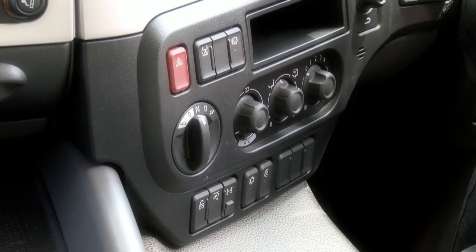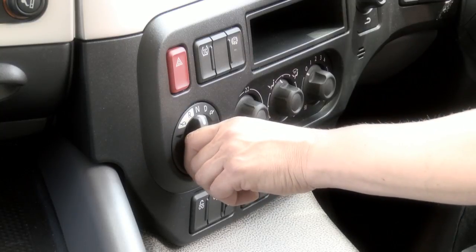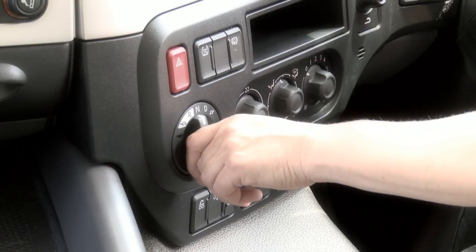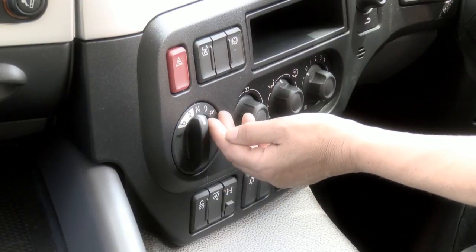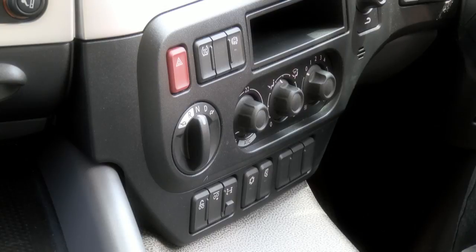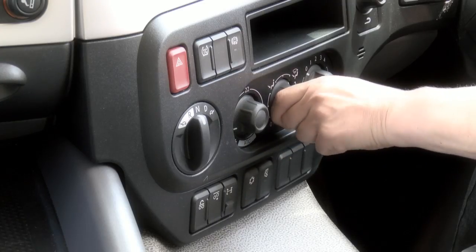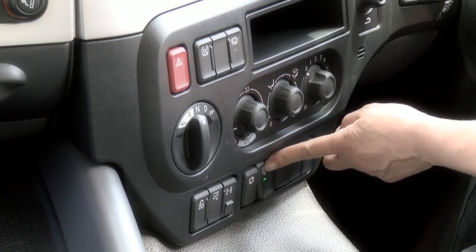Moving down, we have the directional switch for the AS-tronic, drive, reverse and neutral, and the tortoise mode for both reverse and drive, which we will look at in more detail in the driving sections. Below this are the cabin temperature controls and the air conditioning and recirculation control switches.